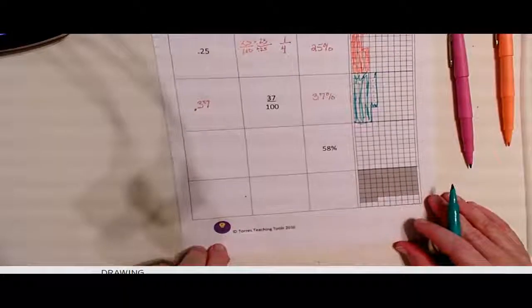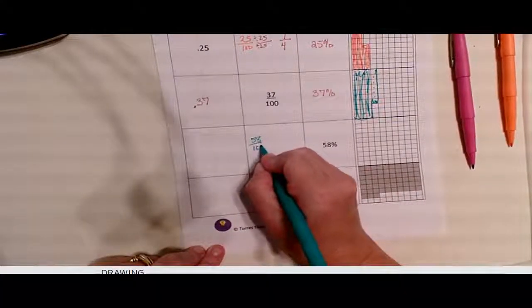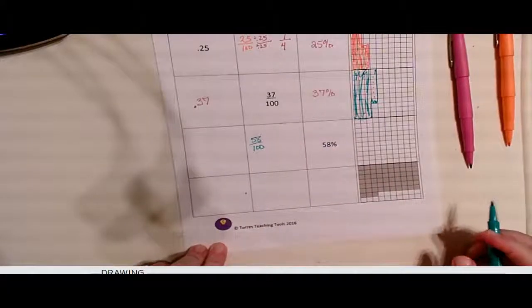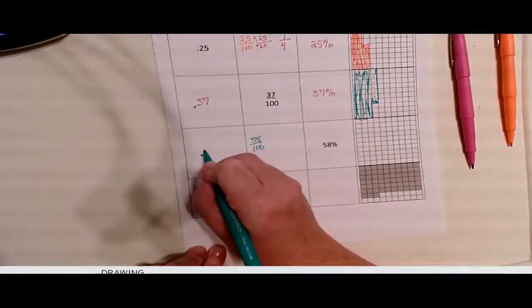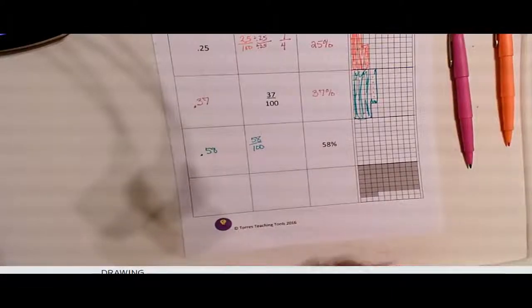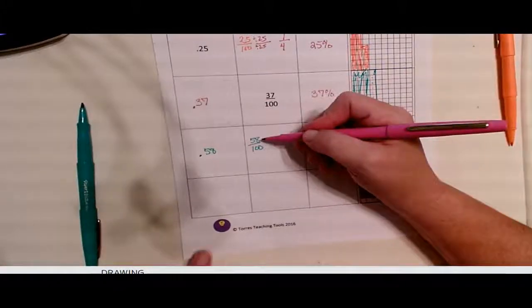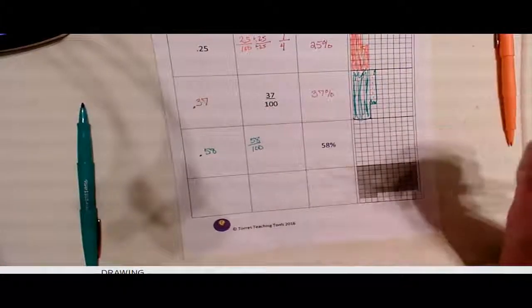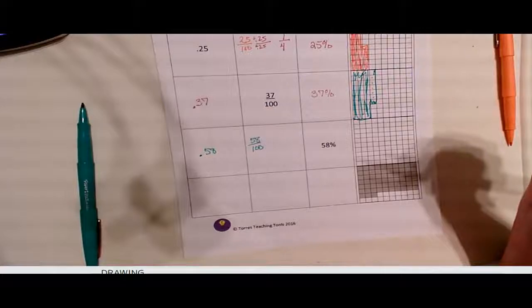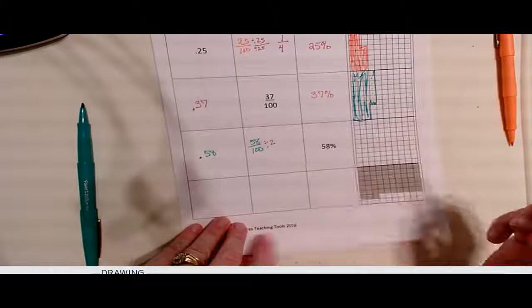58 hundredths. That would also be decimal 58. 58 hundredths. What can you divide 58 and 100 both by? You can divide both of them by 2.